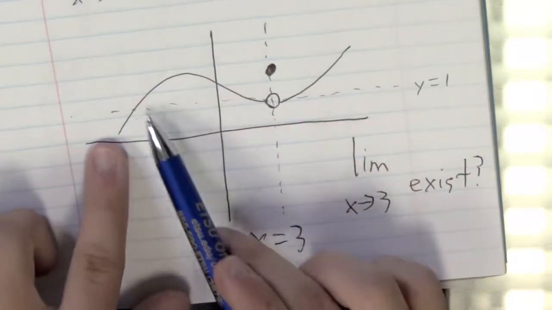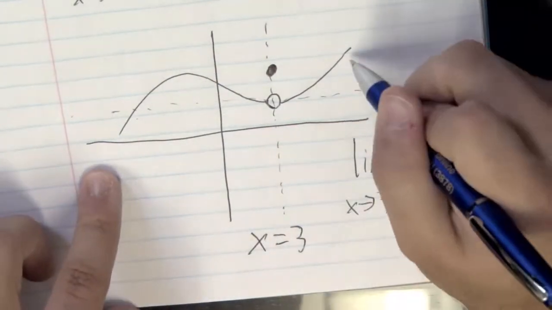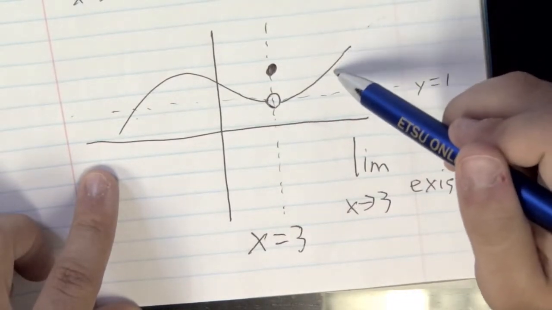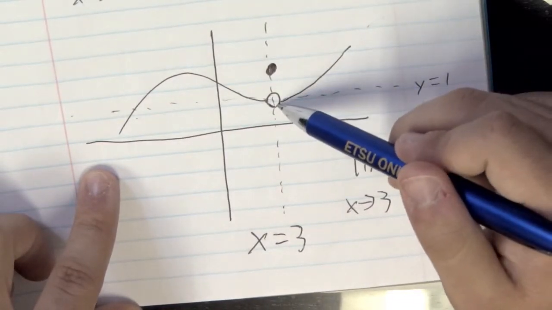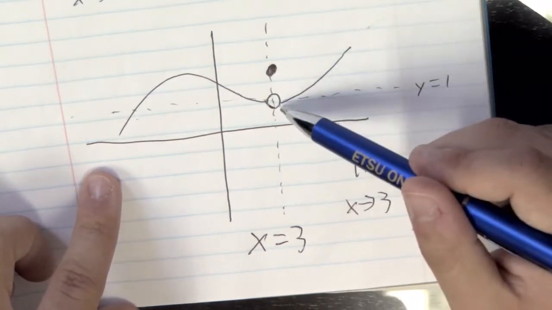It gets closer and closer from the left to y equals 1. Let's say that x from the right, we follow it down, and it's also approaching y equals 1.